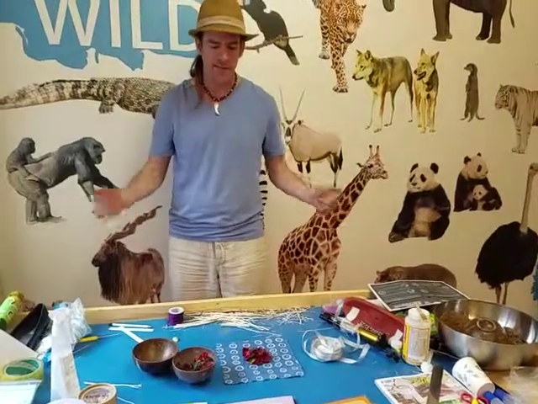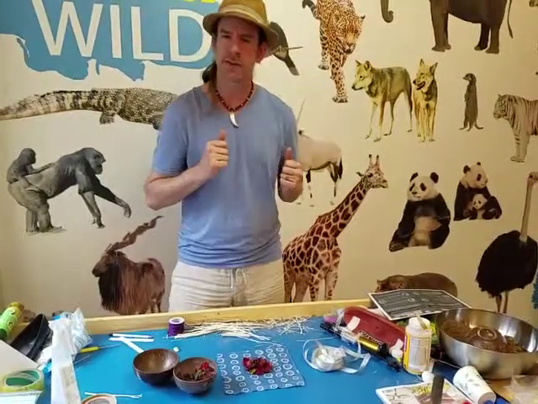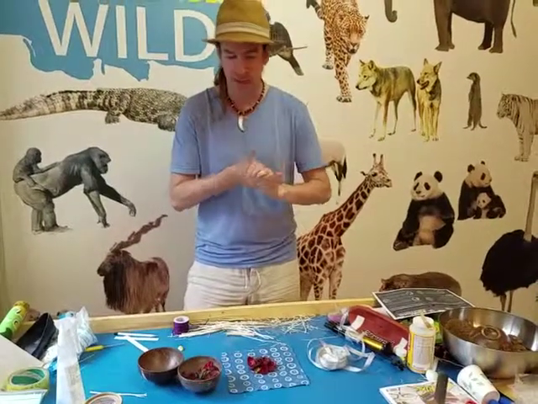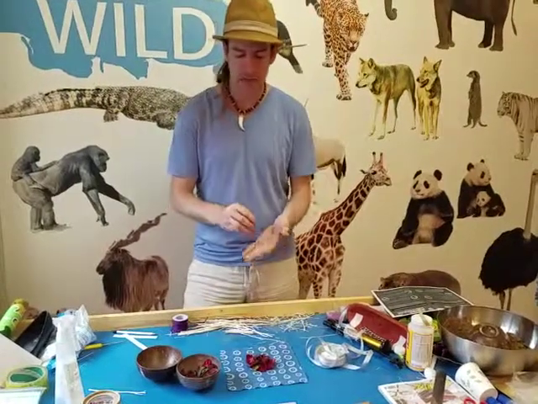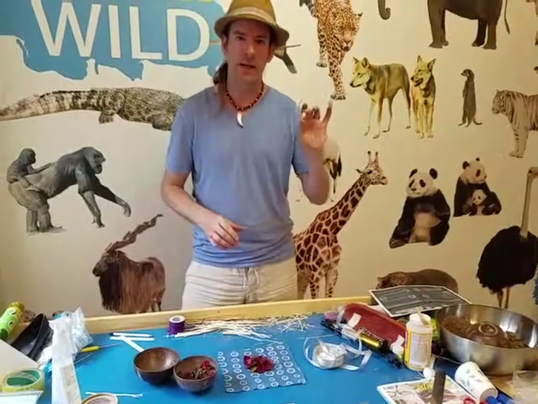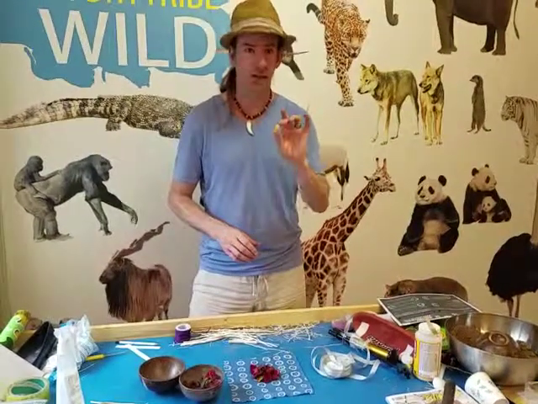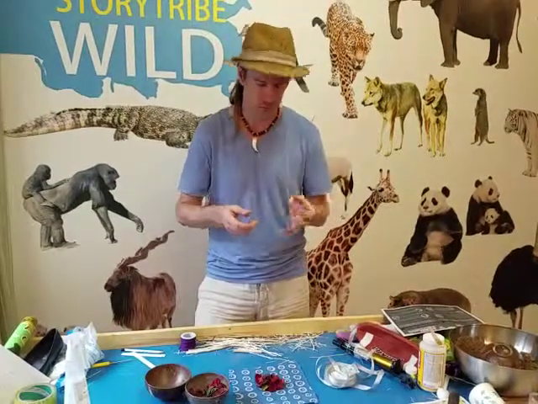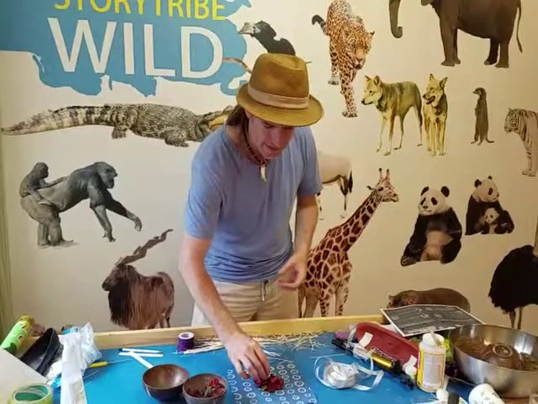Okay, good. Now, the next thing to do is to consider what surprise special item to add into our sachet. I've decided to put in a cowrie shell, a little shell. This could be anything, as long as it's not a sharp item. So I'm going to go ahead and put this in the middle.